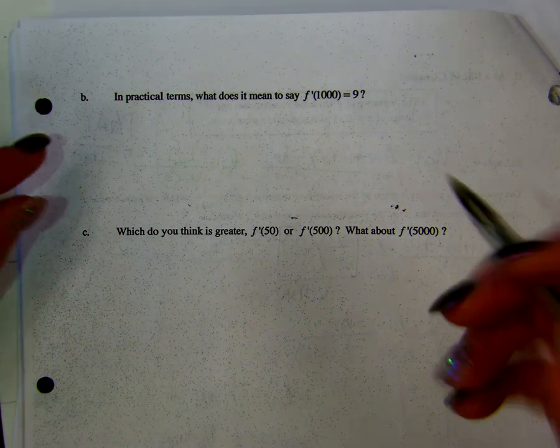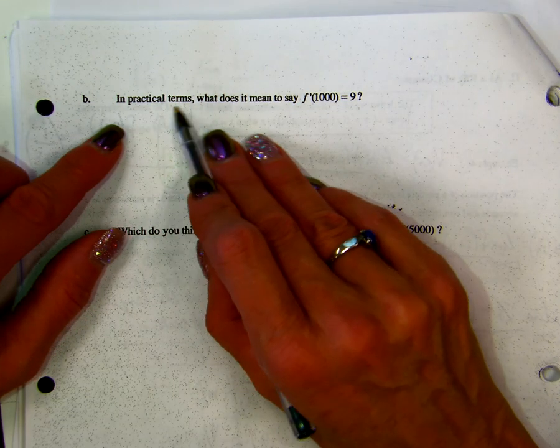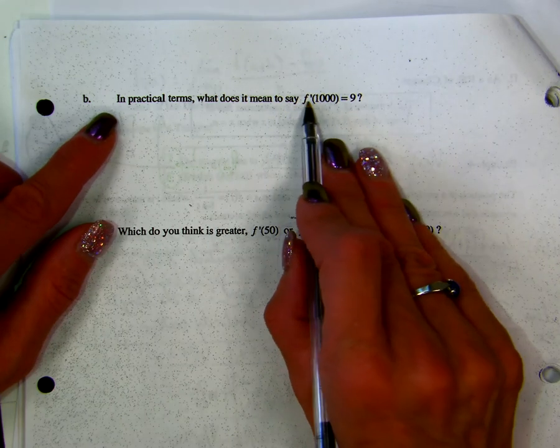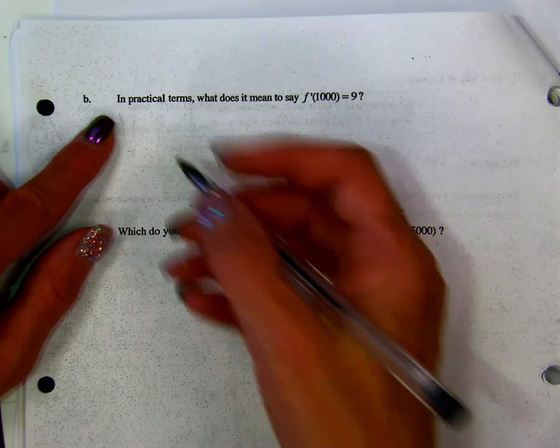Okay, we're just going to get a little intuitive idea about this, and we'll talk about this more in our applications chapter. Two chapters away, don't get too worried, just try to get some sense of understanding. In practical terms, what does it mean to say f prime at 1,000 is equal to 9?